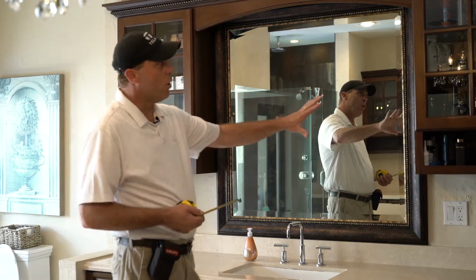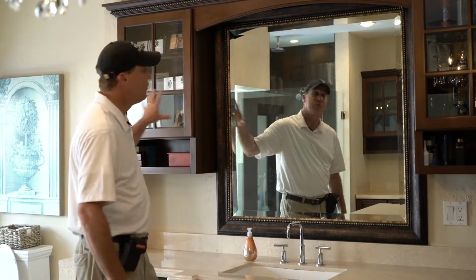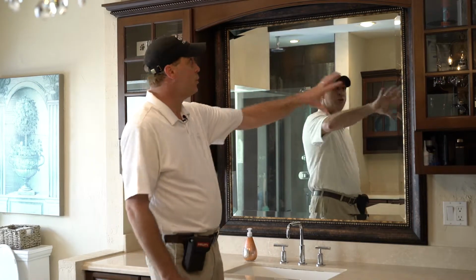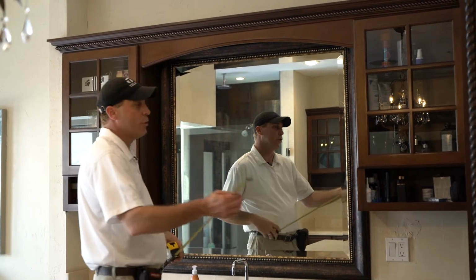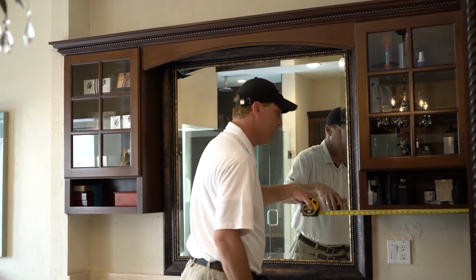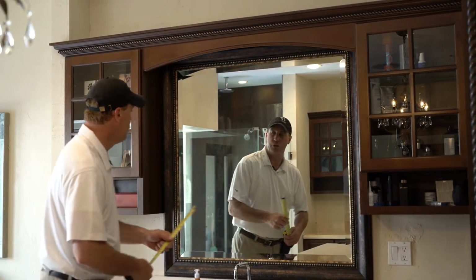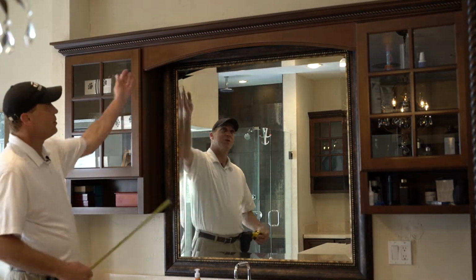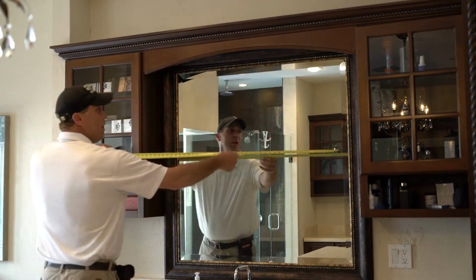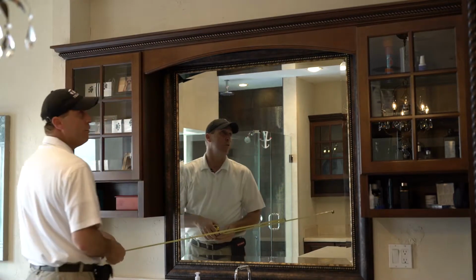This is unusual only because it's not a continuous full height cabinet. It's actually 2 cabinets joined with a valance in between. So we're actually going to measure each of these cabinets individually. So I've got 1 foot 9 inch plus another 1 foot 9 inch. And then I'm going to measure the valance in between itself. The valance is a total of 4 feet.